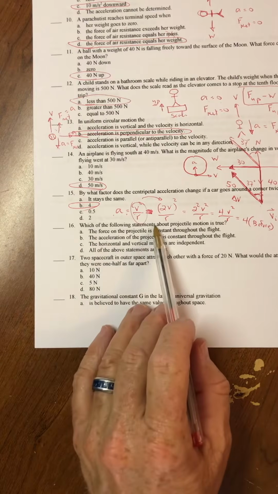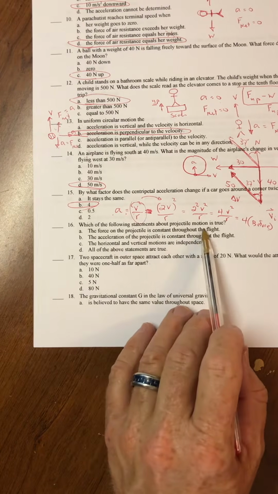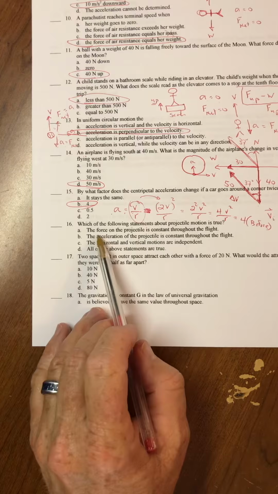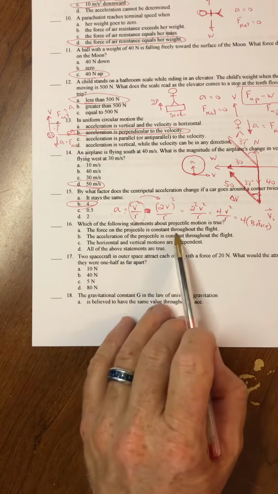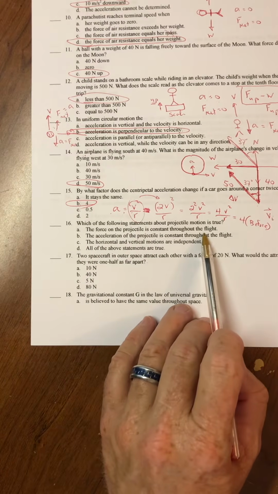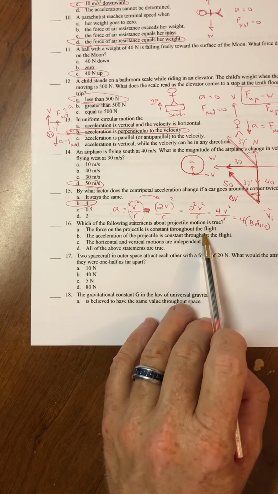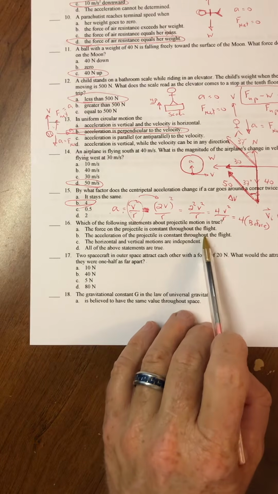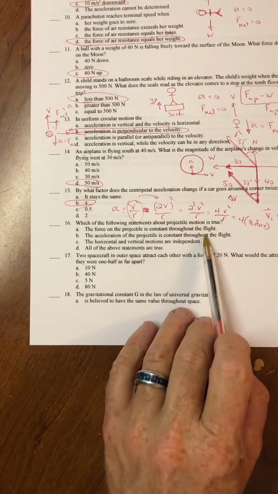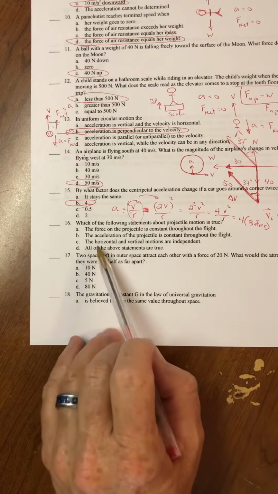Which of the following statements about projectile motion is true? The force on a projectile is constant throughout flight. That's true. It's constant and down. So maybe we should keep reading here.